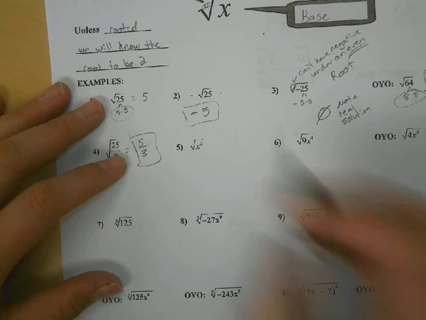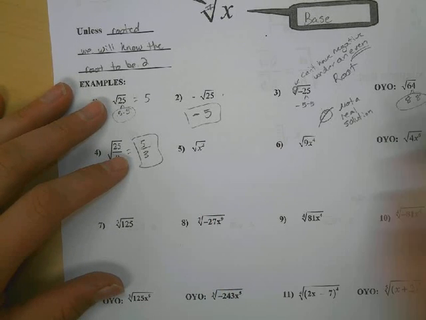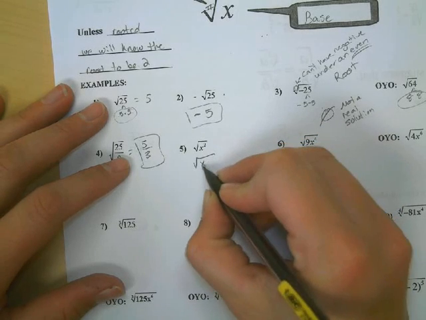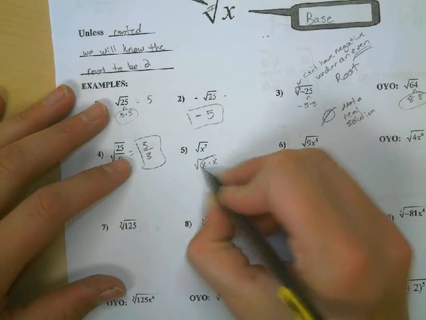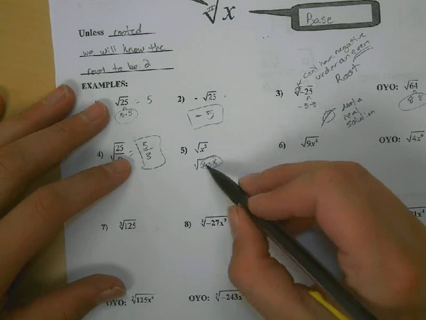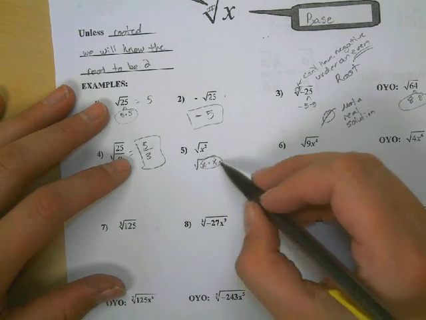Okay, square root of x squared. So the variables work the same way, right? X squared means square root of x times x. I'm still looking for groups of 2. Right, so x times x. So x would be the variable that multiplied by itself gets me to x squared.